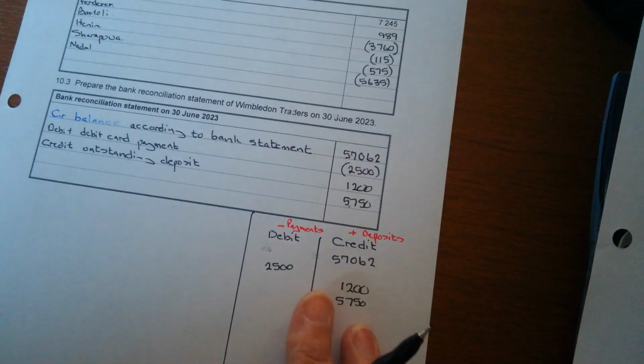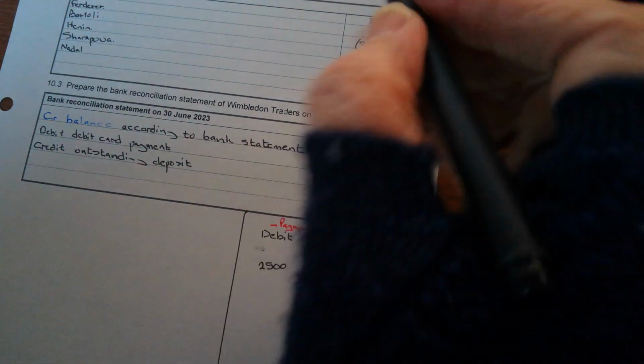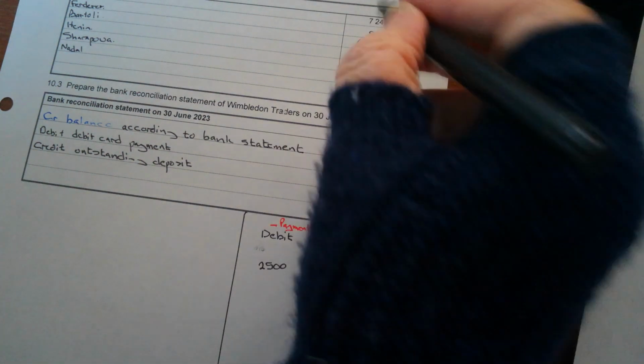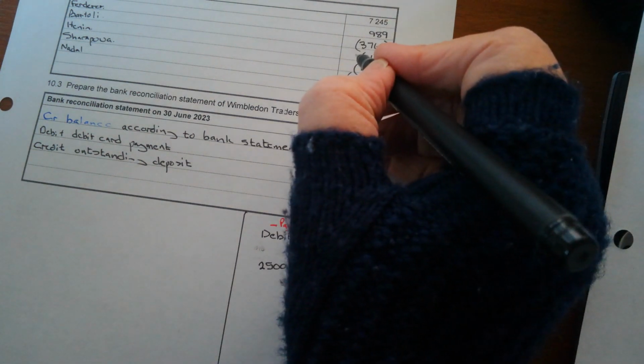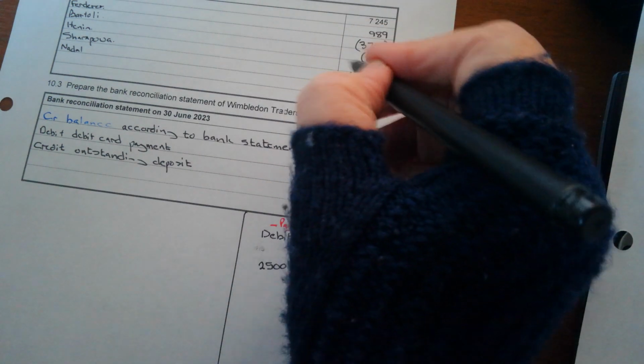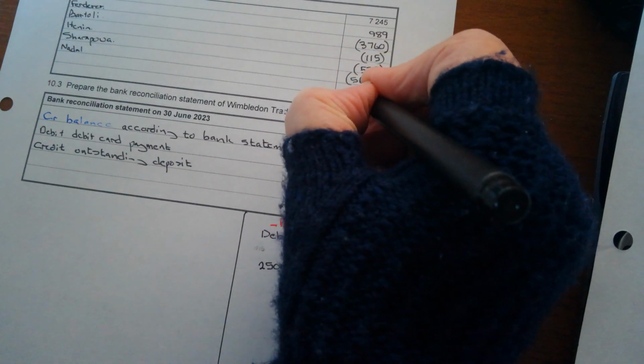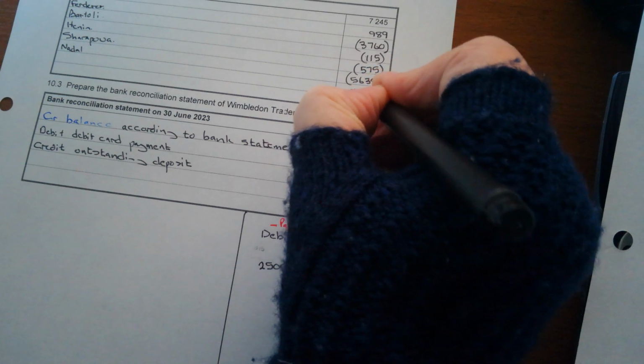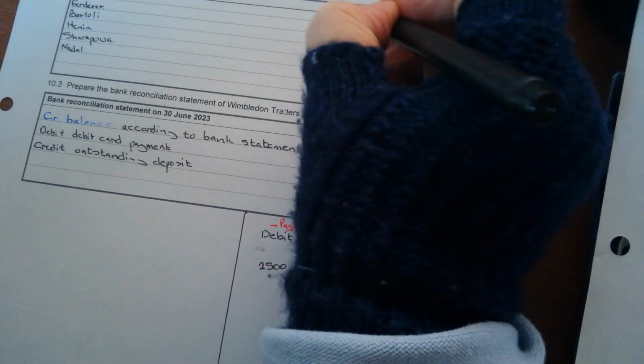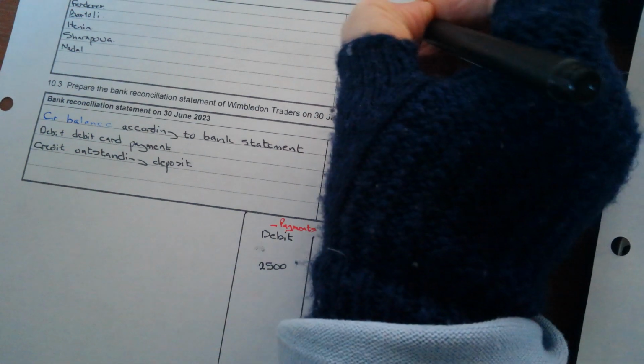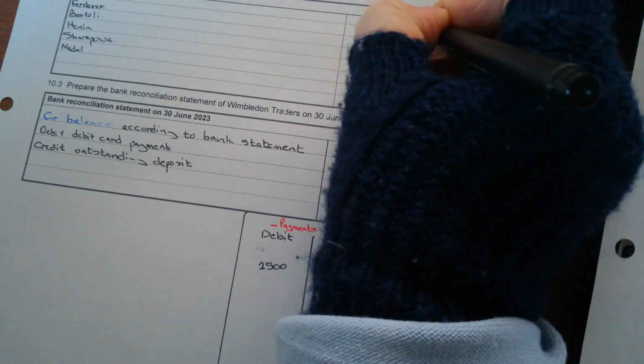Okay, if we look in our debtors list, we will add up the debtors list and we will get a total of 5669.